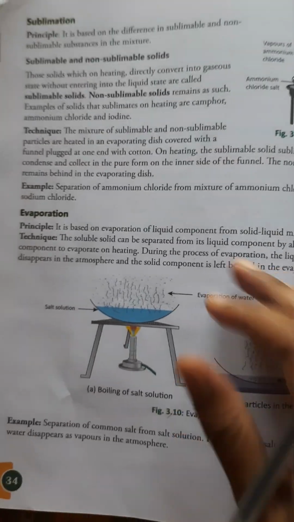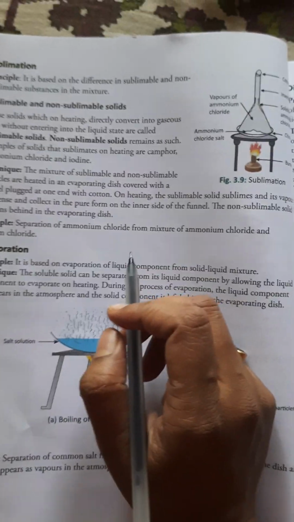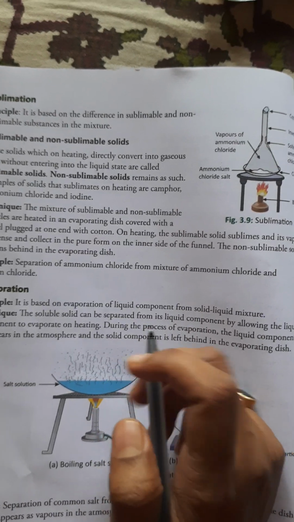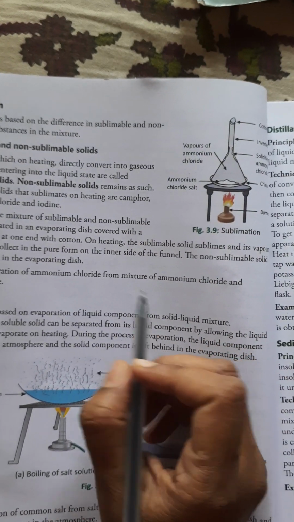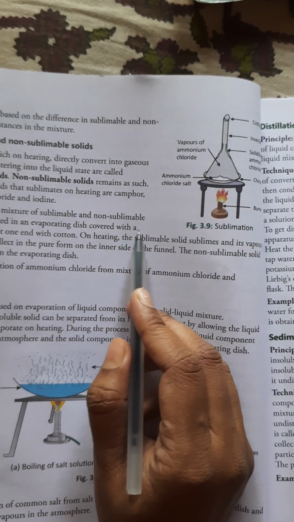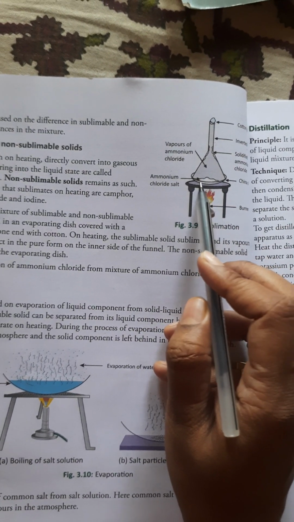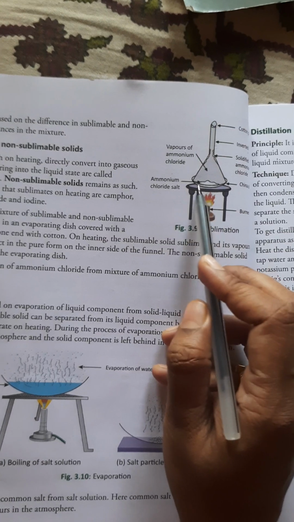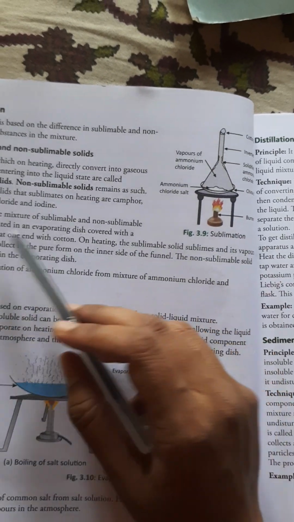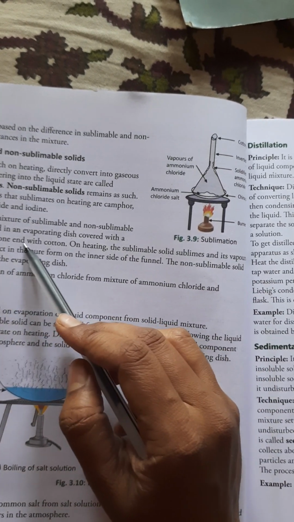Now the technique: the mixture of sublimable and non-sublimable particles is heated in an evaporating dish covered with a funnel. See this image, this dish is called an evaporating dish, covered with a funnel plugged at one end with cotton.